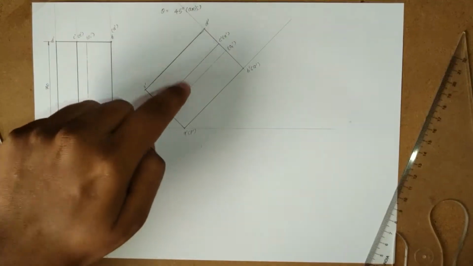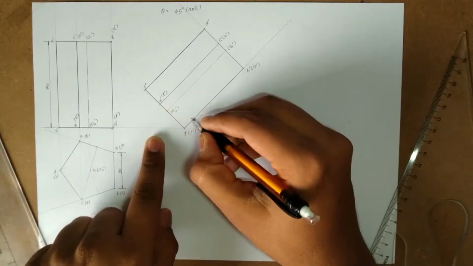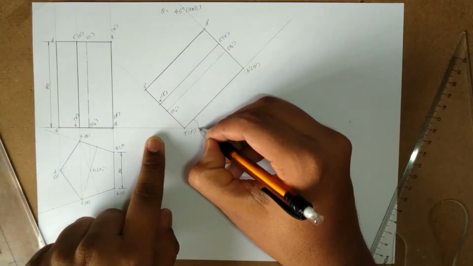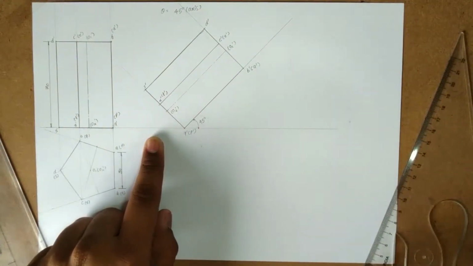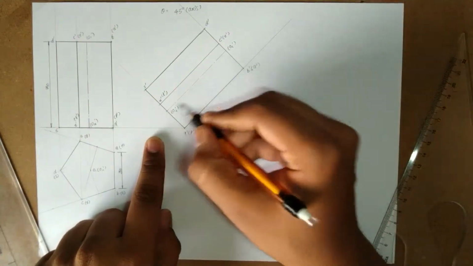So now our front view is drawn at 45 degrees. This is the 45 degree inclination. Okay, so the axis is also inclined at 45 degrees.